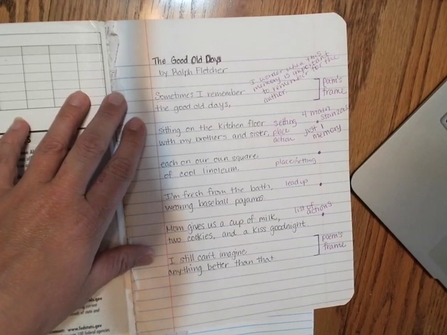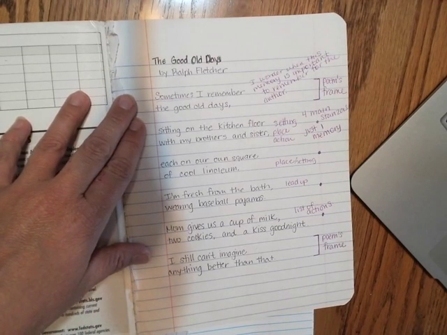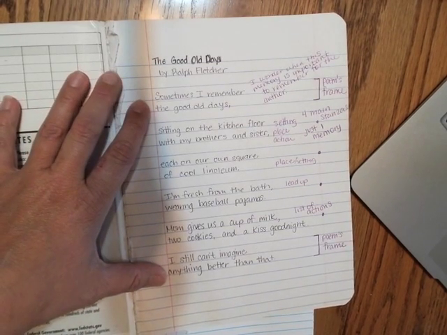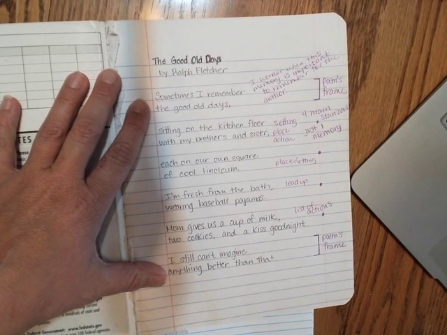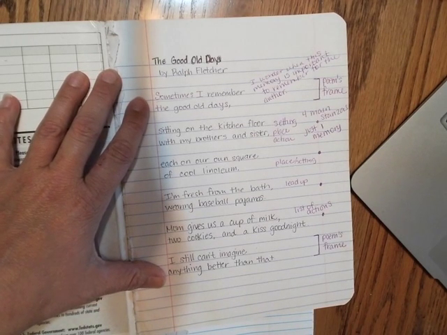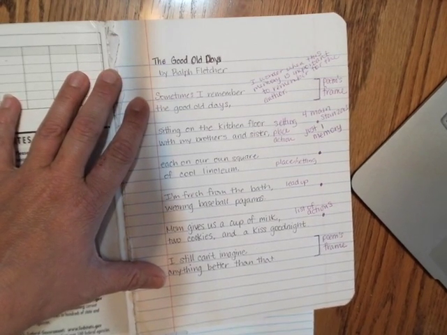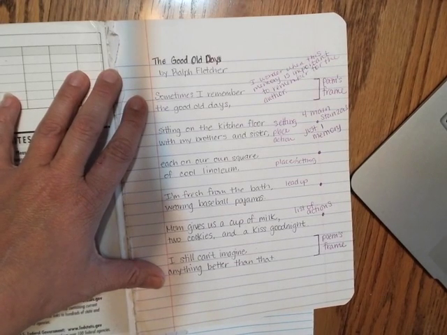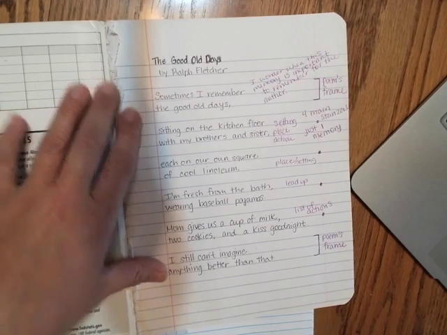What's interesting is that Ralph Fletcher gives us permission to specifically use the first and last stanzas in his poem. He says that as we make our own memories, that we could use "Sometimes I remember the good old days, and I still can't imagine anything better than that."